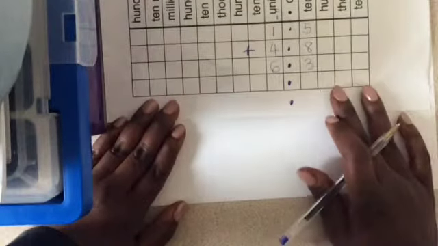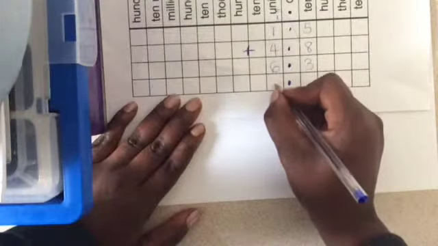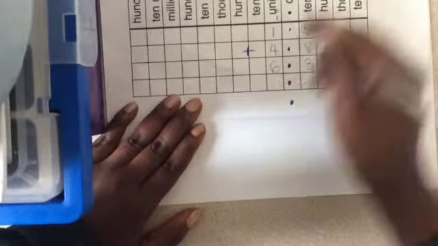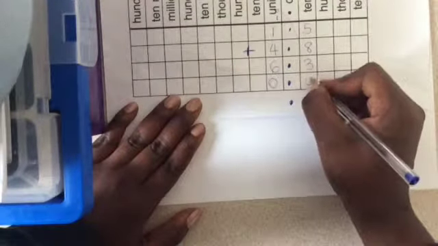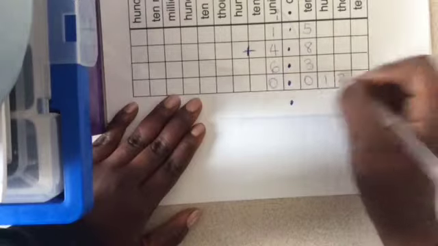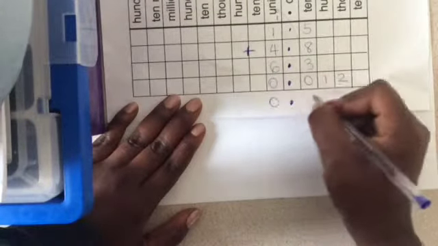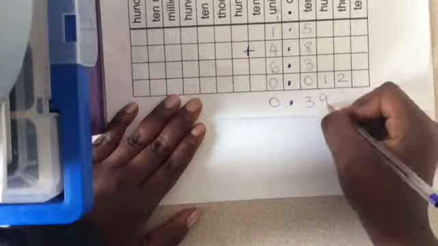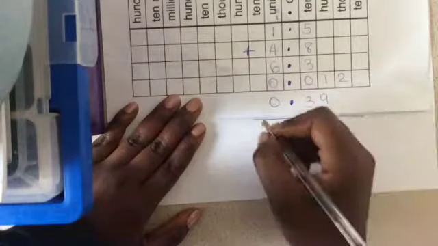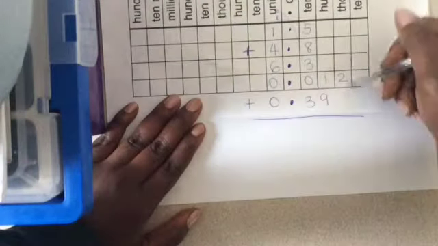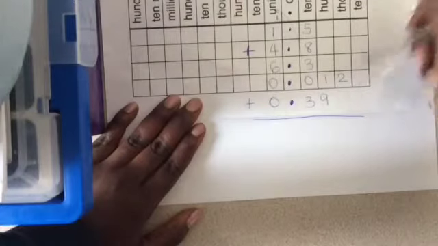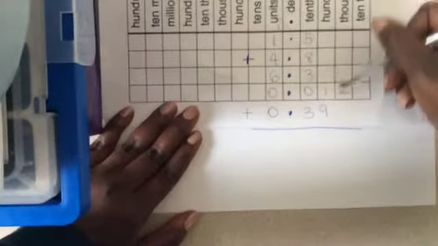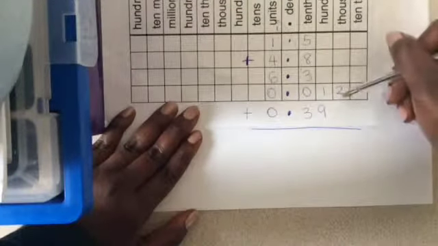Let's look again at our place value tables. I've run out of a bit of space here, so I'm just going to use the last two. So the number we had was 0.012 and we had 0.39. Now we're going to add these numbers together under our place value system. So in the thousandths column, we have 2 thousandths.